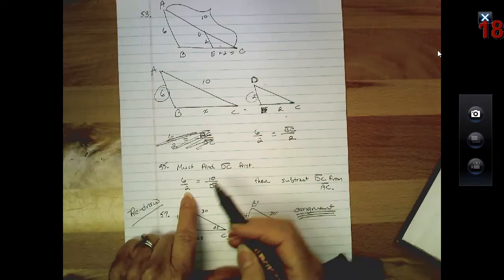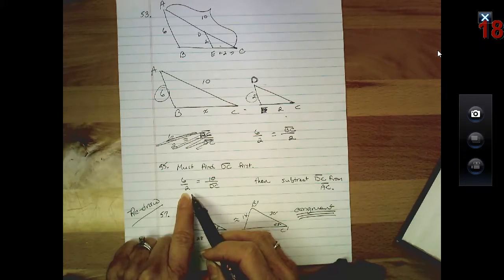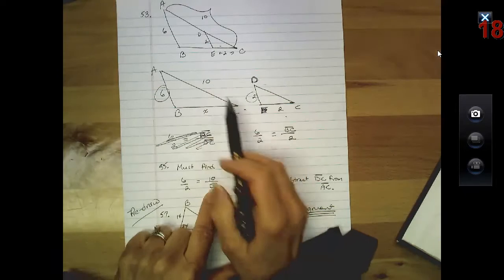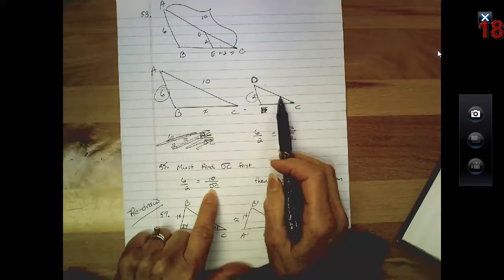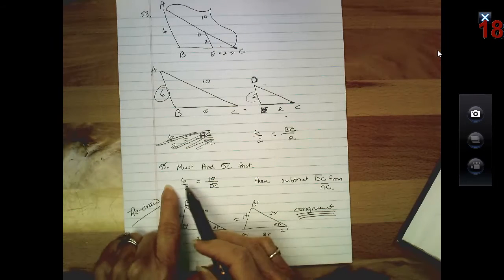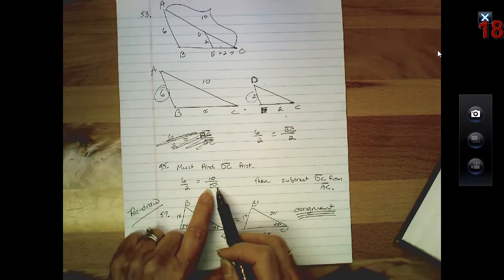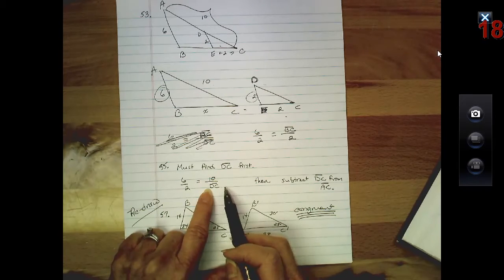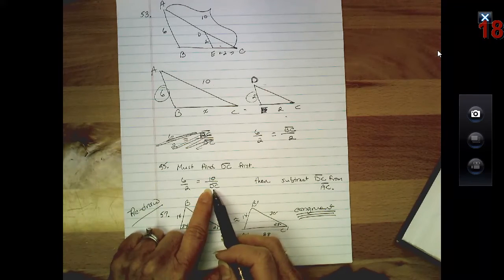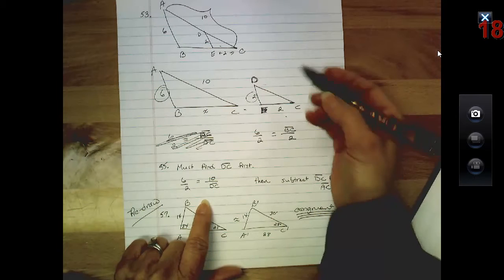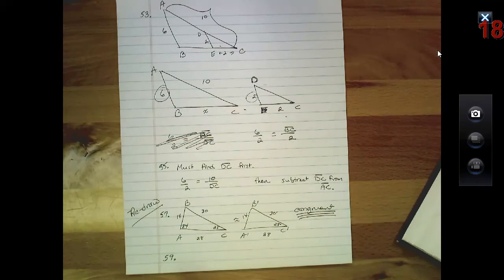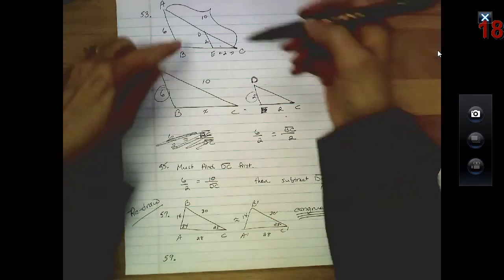Okay, so 6 is to 2 as 10 is to this one over here. So that's 6. You can call that 6DC, or you can make it a y or something like that, equals 20. And then you divide, find out what it's equal to, and then once you get it, you have to subtract it, because you've got to put it back in the problem.